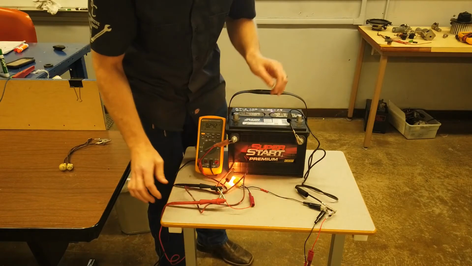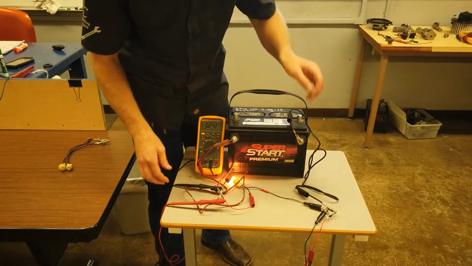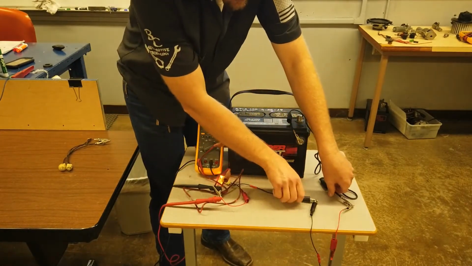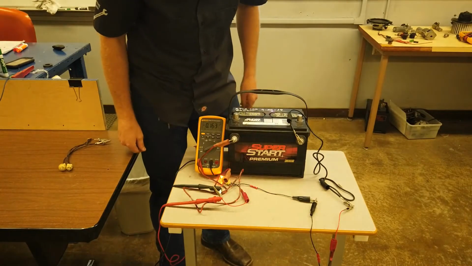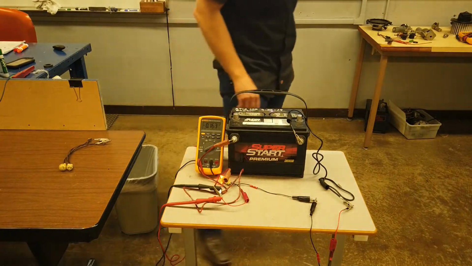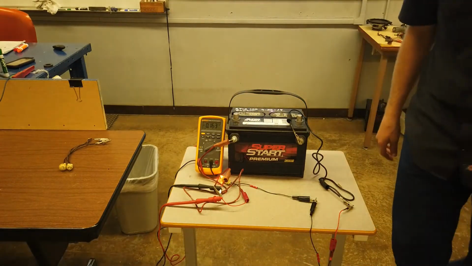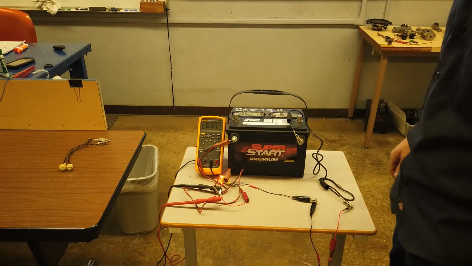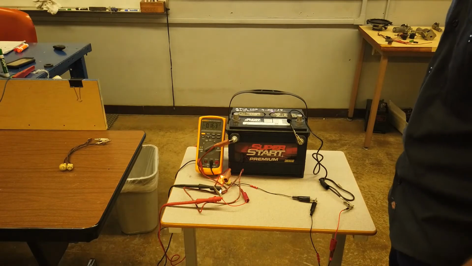So if I measure the amps on this side, let this guy sit and think about it for a second. About 0.163.